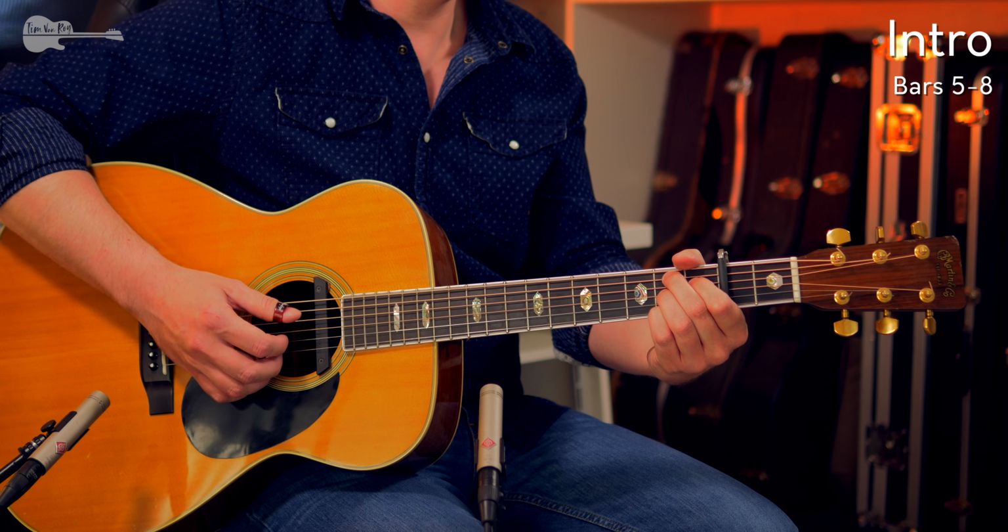It's really hard in the beginning. Now I'm going to play through it again without doing the bend, and it will still sound fine. It will sound like a B dominant 7 chord with a raised 9 in there. Sounds fine.